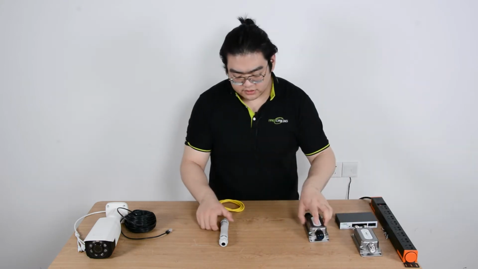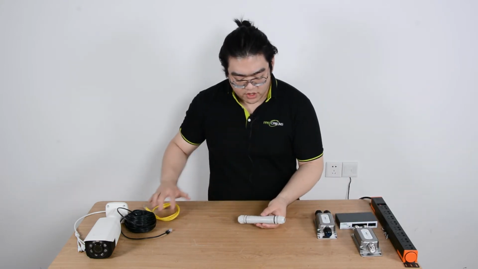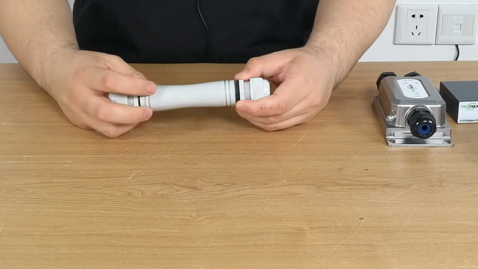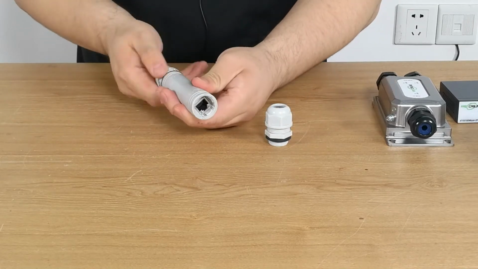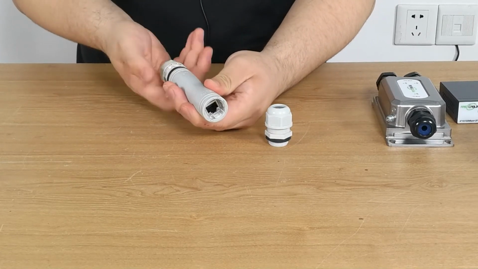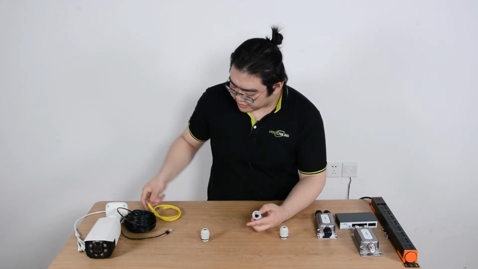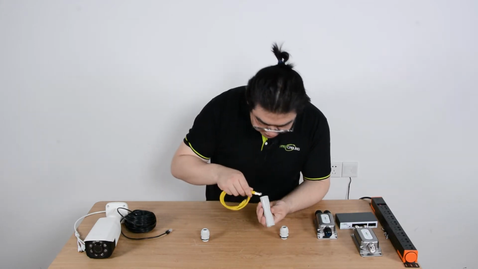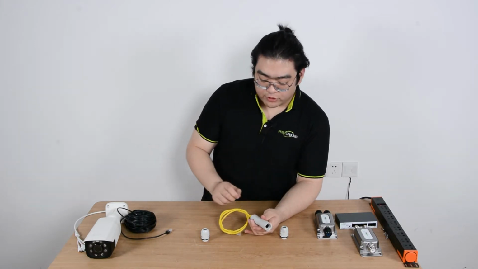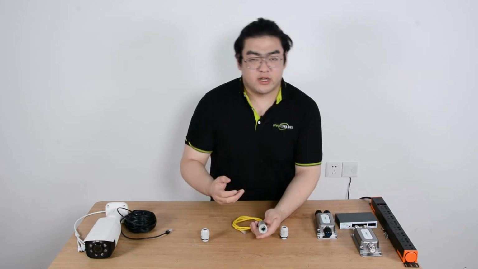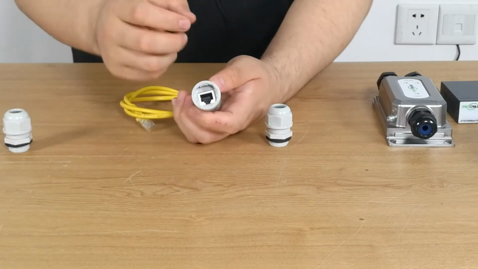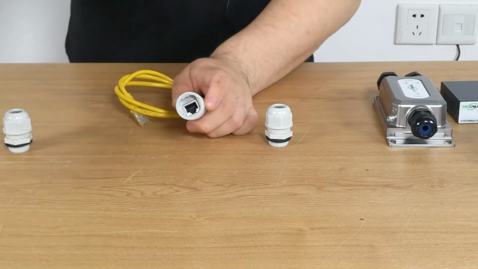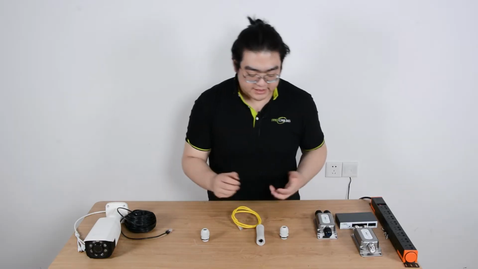Putting these to the side, we first have our one input, one output PoE extender. Once we take it off, you can see a really easy plug and play device. We just plug the Ethernet cable into the input port, and the power will power this device up on its own, and then it will repeat the PoE signal and go for another 100 meters from the output port. So really easy to understand.